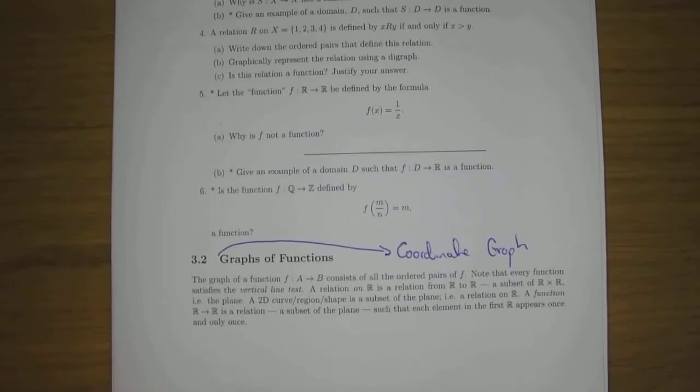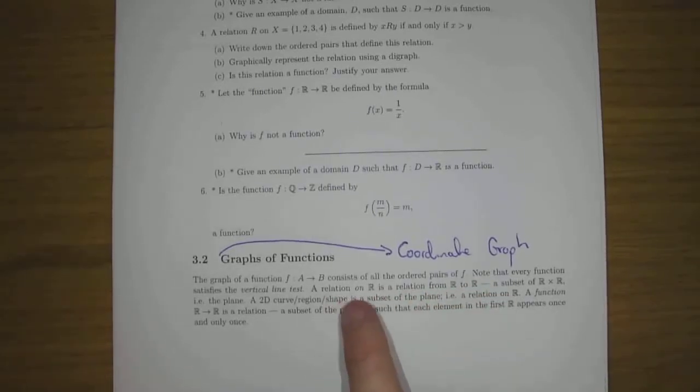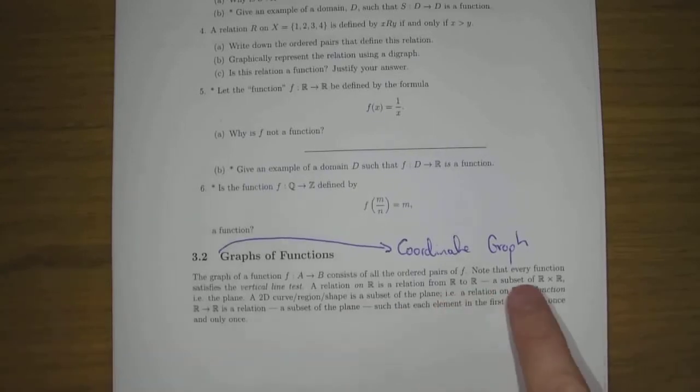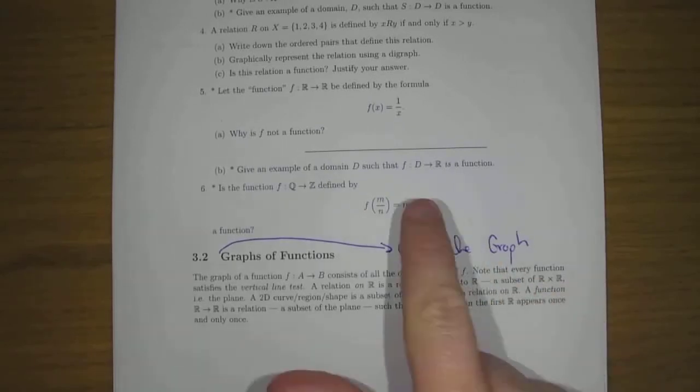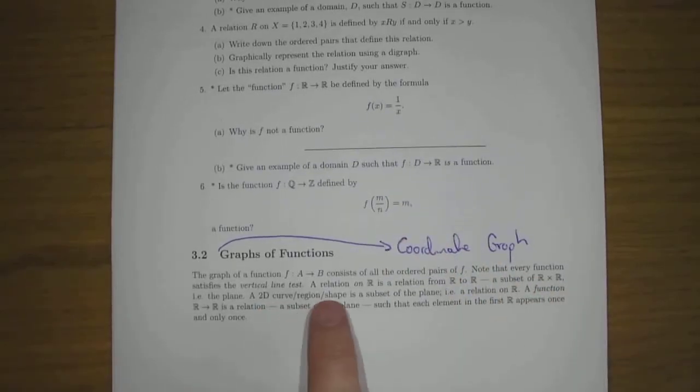A relation on ℝ is a relation from ℝ to ℝ. Okay, so let's start. A relation on ℝ is a relation from ℝ to ℝ. So this is a subset of ℝ times ℝ. And I think we've seen this in a previous lecture on Cartesian products. ℝ cross ℝ is the plane. A 2D curve, region, or shape is a subset of the plane.